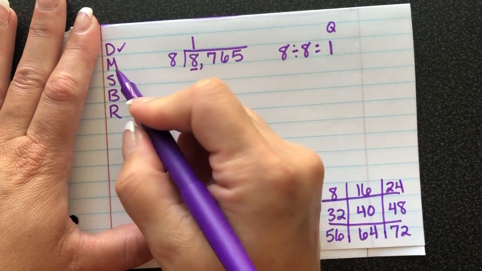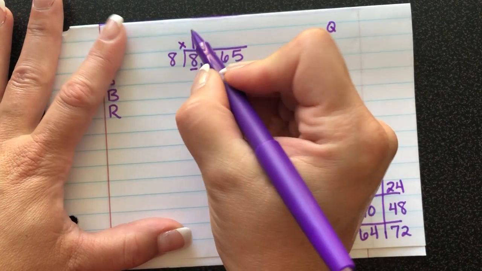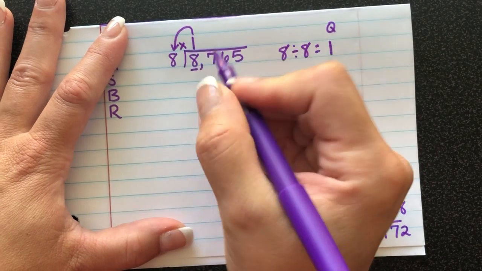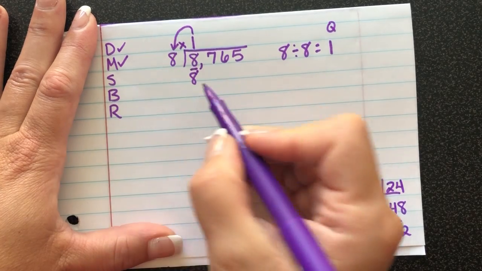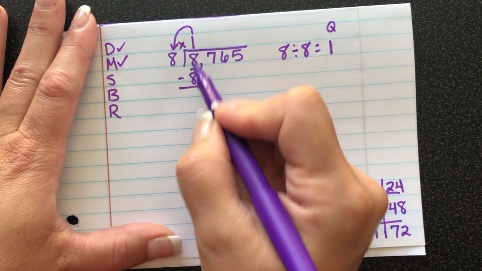I've divided. Now I need to multiply. I'm going to multiply the 1 times the 8, which is 8. So we've multiplied. Now I'm going to subtract. 8 minus 8 is 0.